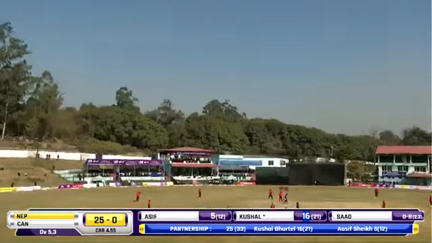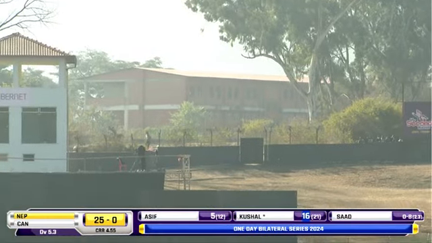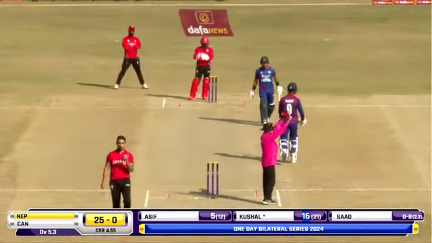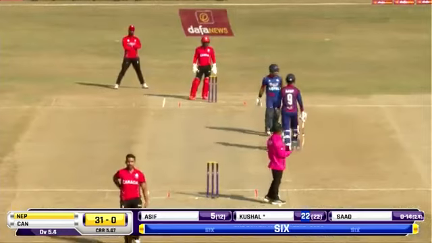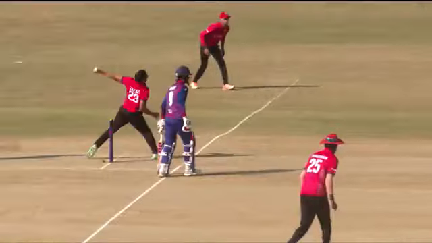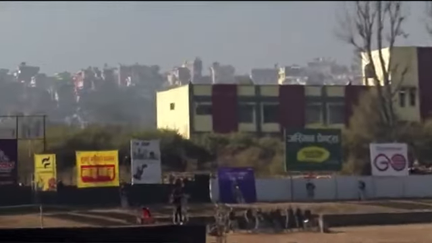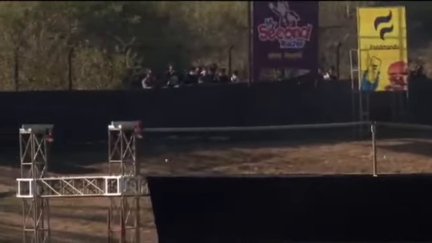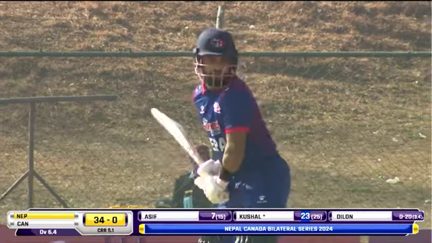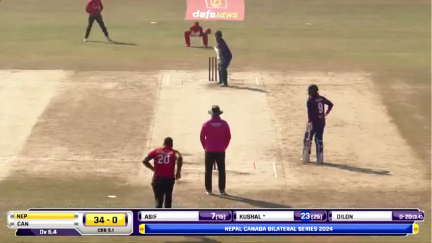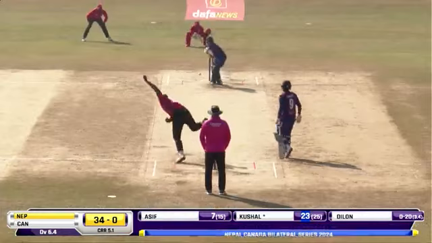Comes down the track straight away, and this is a massive hit. Vintage Kushal Bhurtel, and first six for Nepal. Let's have a look at this. Came down the track, straight over the sight screen, and a massive hit. Kushal, meanwhile, has had a confident start.